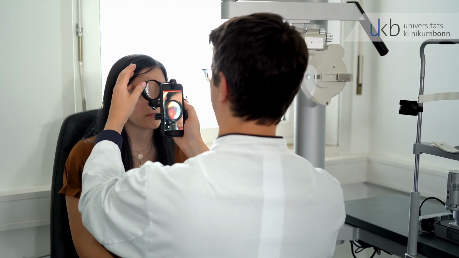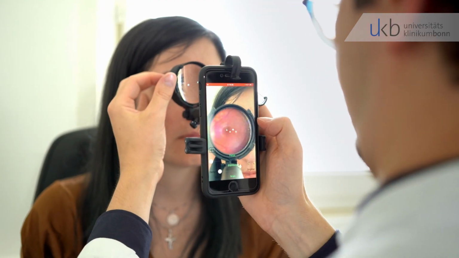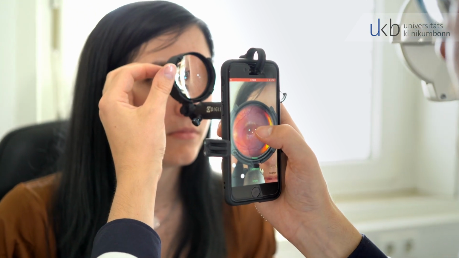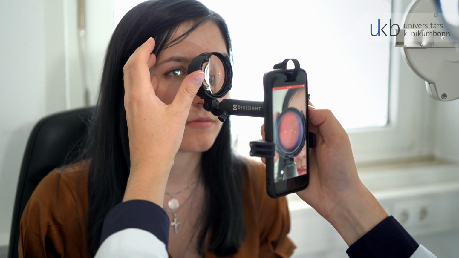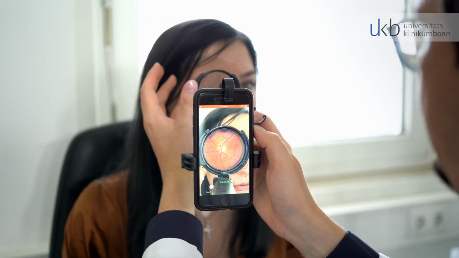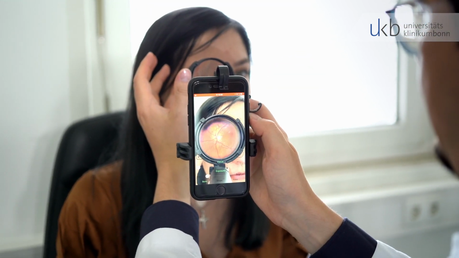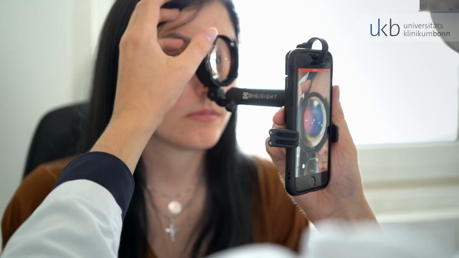While it is relatively easy to image the macula and the disc, the periphery can be a little bit challenging. There are two options for imaging the periphery. The first option is to instruct the patient to look in different directions so that the area that you want to image gets into your field of view. The second option is to change the angle of the adapter and thereby your field of view. The second option is faster, but requires a little bit more experience.